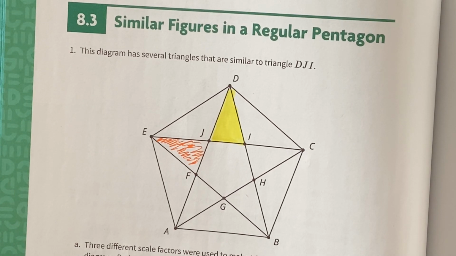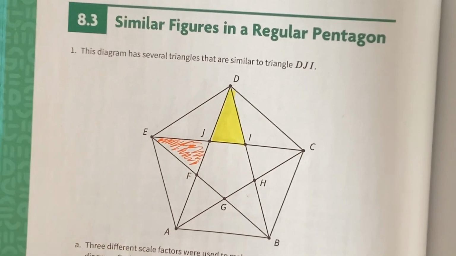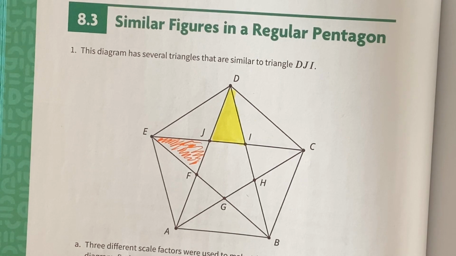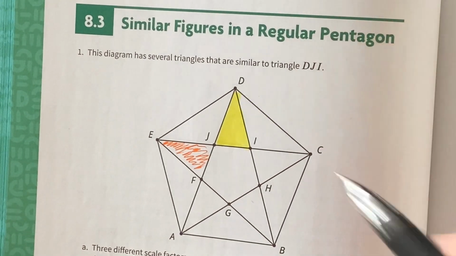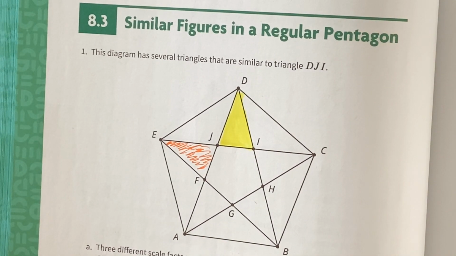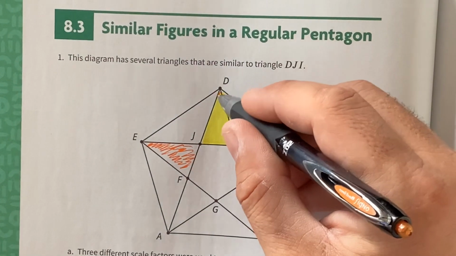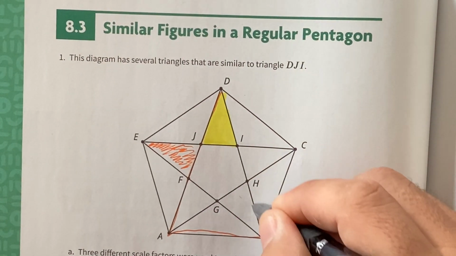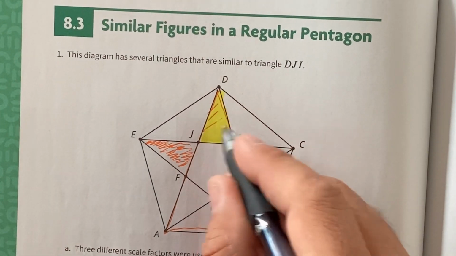Do you see any triangle that's bigger? Triangle that's bigger than that. Yep, it's got to be the same angles. So it's something on the outside, but it's not as simple as DIC, right? That's not the same triangle. Look a little harder. DAB, yeah, the really big one. Right, the really big one, that is certainly a bigger scale factor there. So that one could be listed as well.